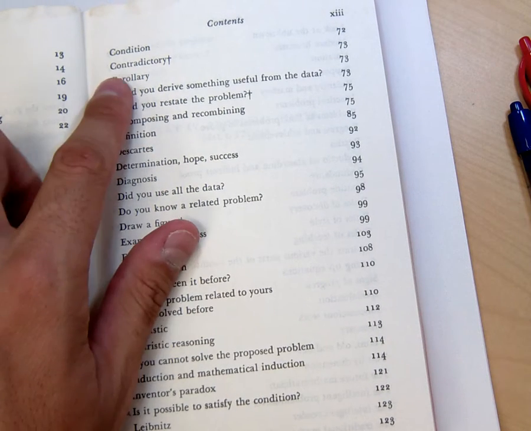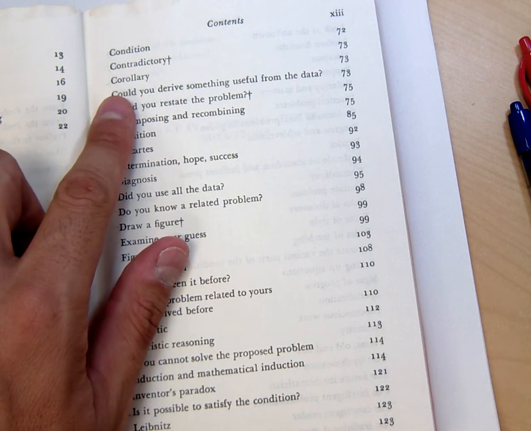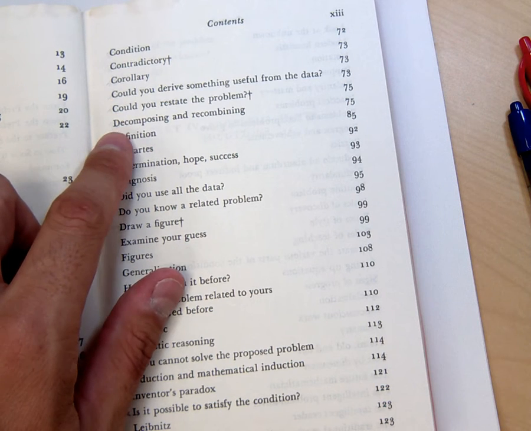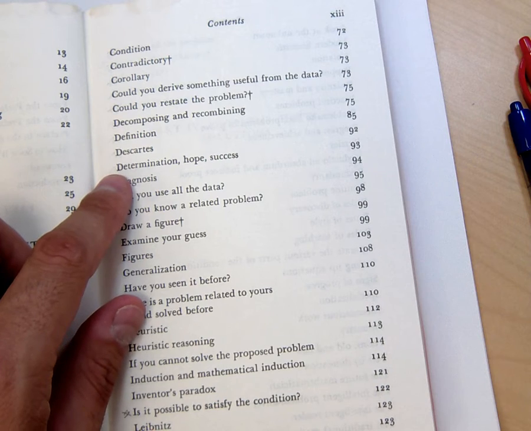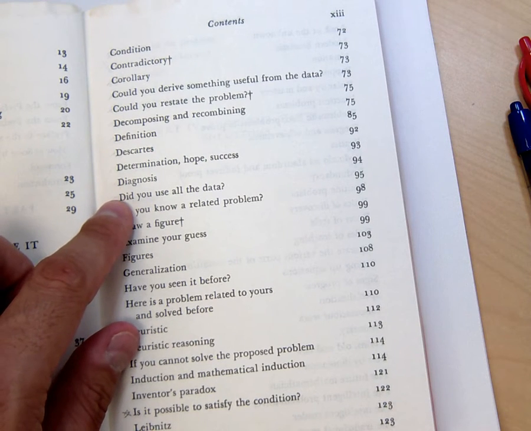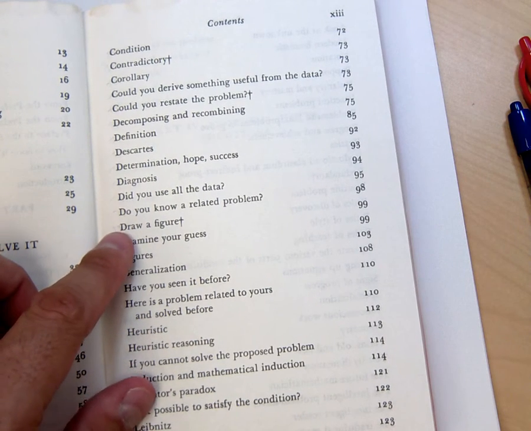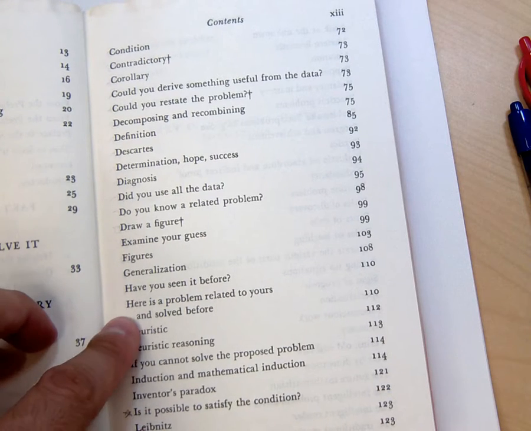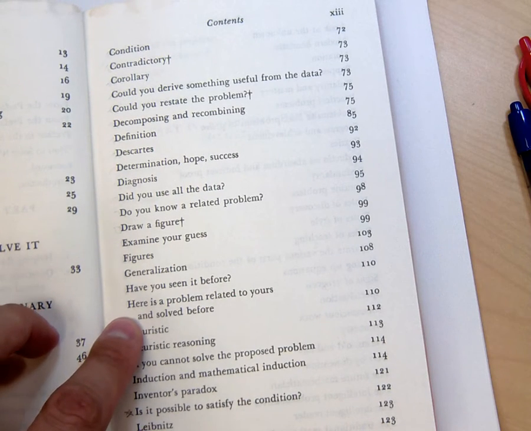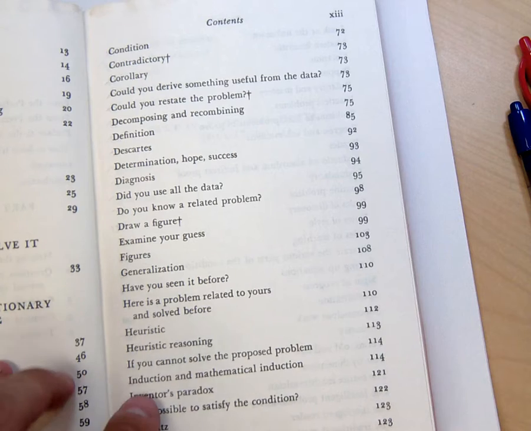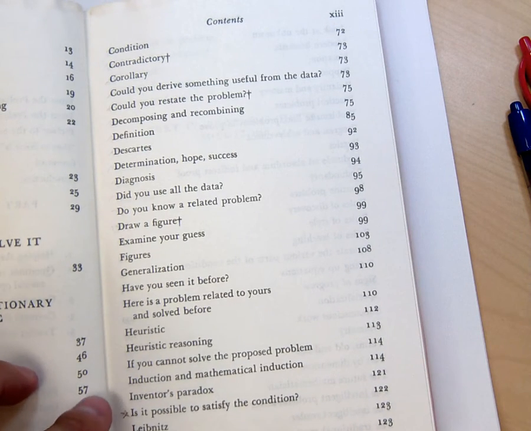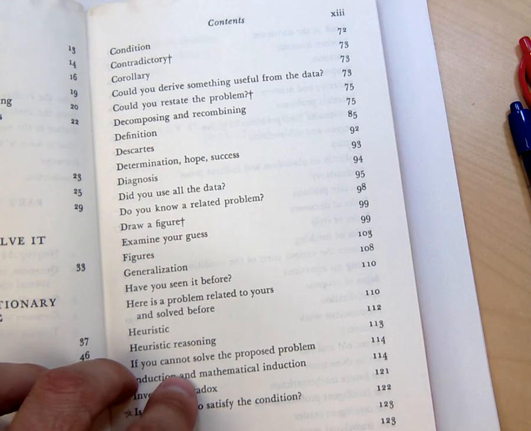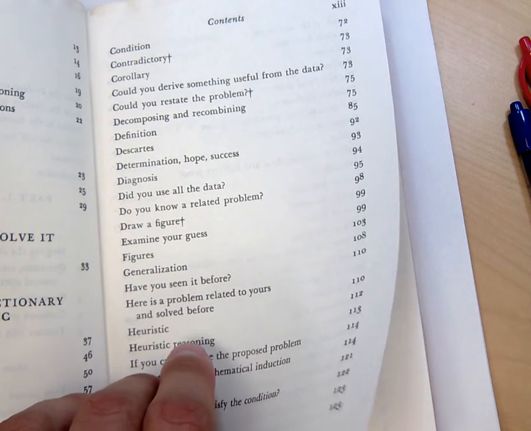He has sort of a dictionary of heuristics, where he goes through and defines all of these different ideas or aspects of problem solving, where he's really focused on generating the solutions to problems. So this is really good to get the patterns down to help you arrive at solutions.